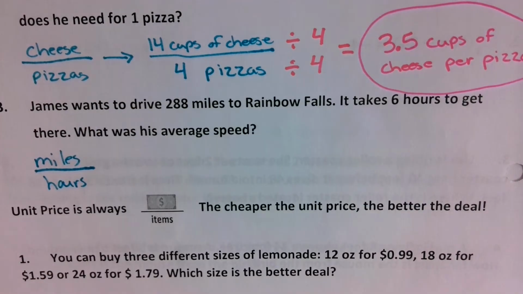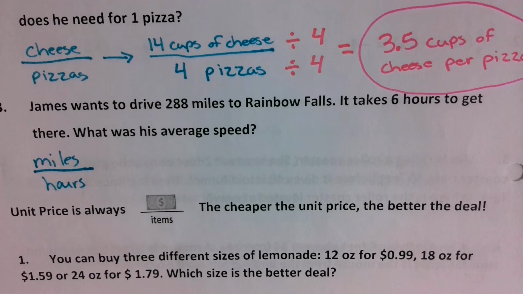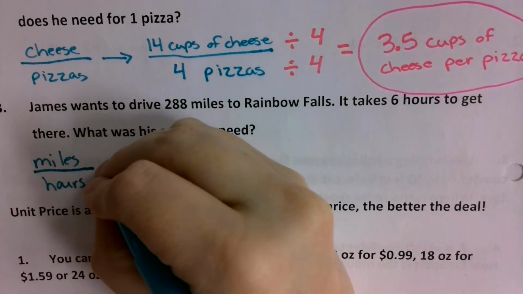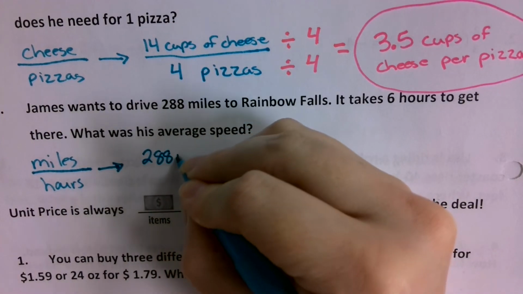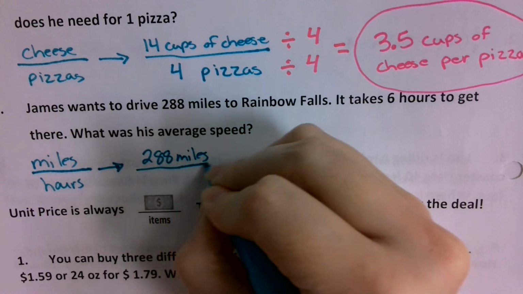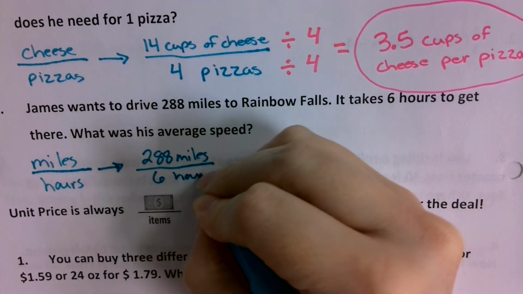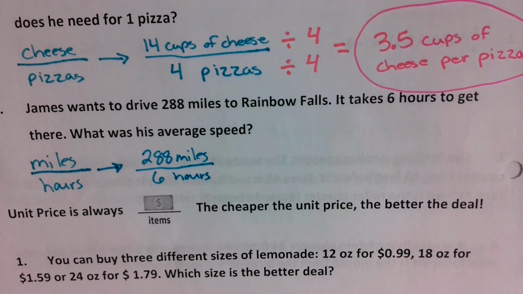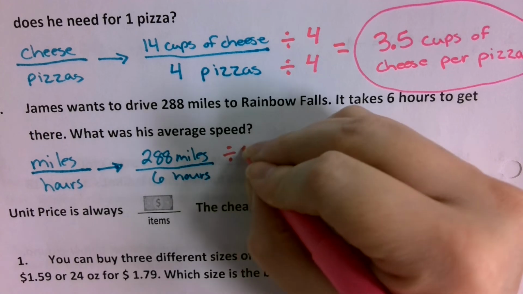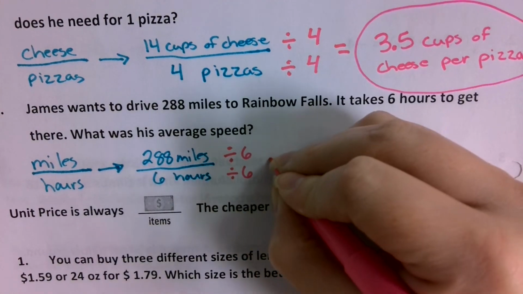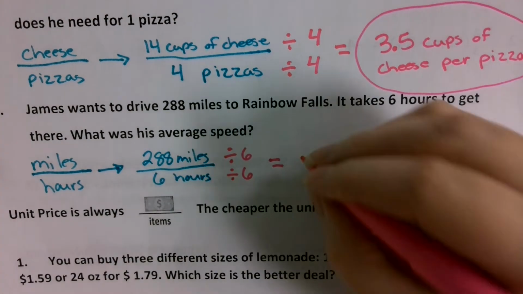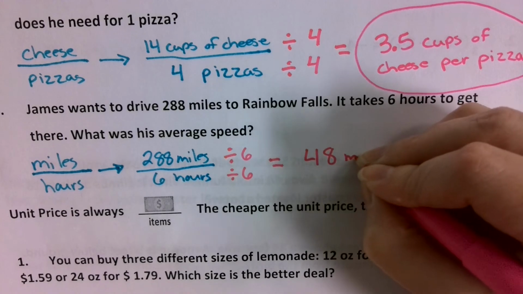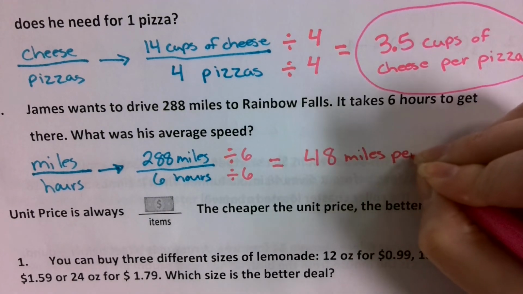It's the number of miles over the number of hours, and of course speed, average speed, your miles per hour is what we're going to be looking for. So when we set this up, we've got 288 miles on the top and 6 hours on the bottom. Okay, what are we going to simplify them by? We're dividing them both by what, Amaria? 6. We're going to divide both the numerator and the denominator by 6, and when we do that, how many miles per hour is he going to be driving for? 48. Good. So it's 48 miles per hour.